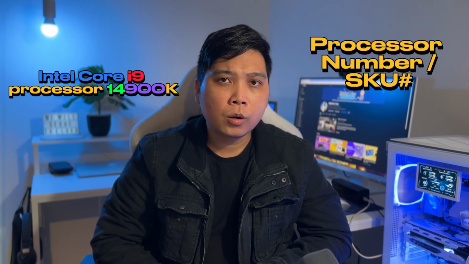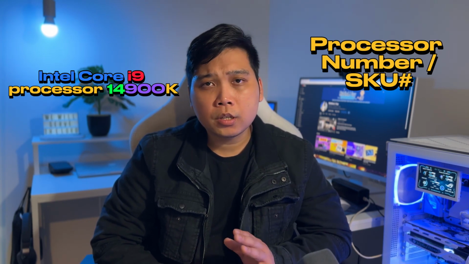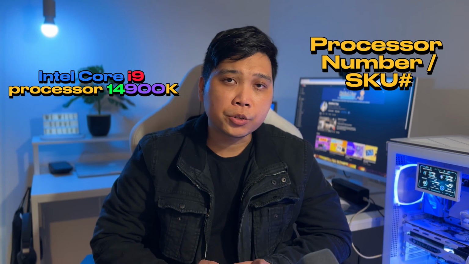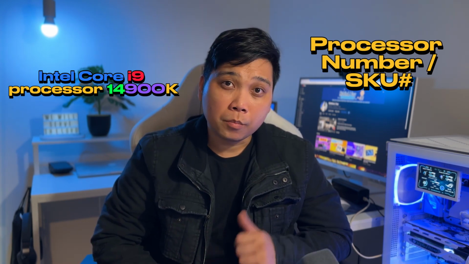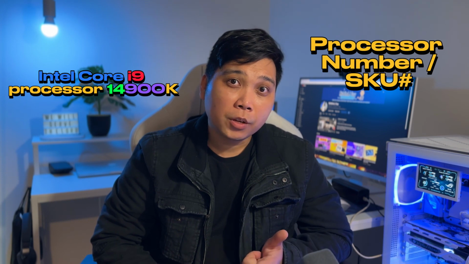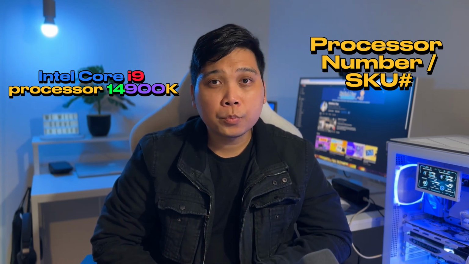Next up, after the generation number, is our processor number, or typically known as the SKU number. The purpose of this number is to differentiate different features within the same family and the same generation. This may include base clock speeds, max frequencies, cache size, core or thread counts, memory support, and maybe even more. Do take note that this processor number does not cross over to different family tiers.